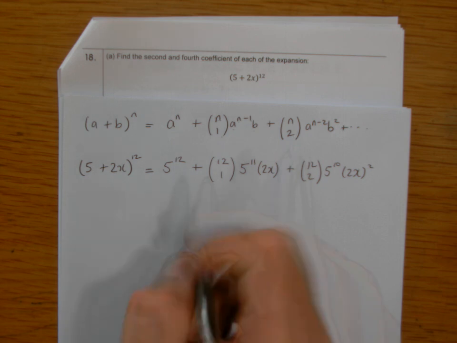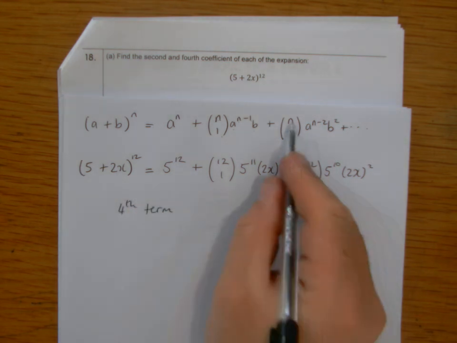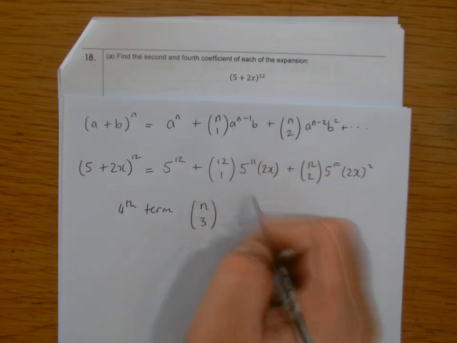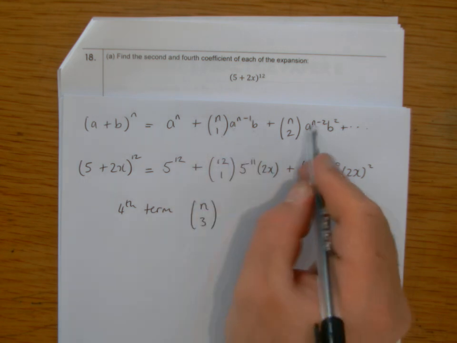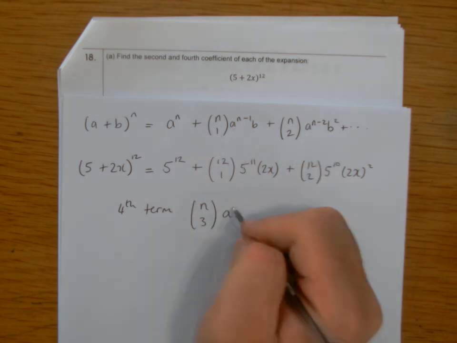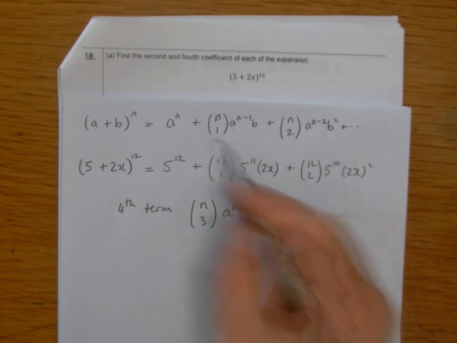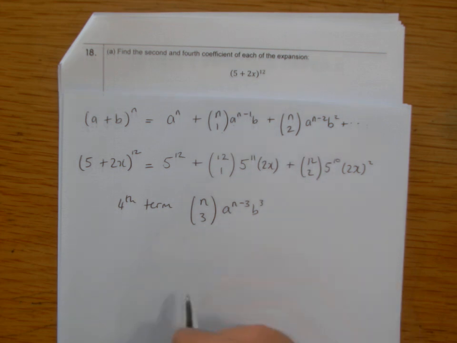The fourth, if you think of it, will be, well, you've got n choose 2 there, so the next one will be n choose 3, yeah? And then, because this a to the n minus 1 there, this will be a to the n minus 2, so the fourth term will be a to the n minus 3. And then the b, well, that's b squared, it'll be b cubed. Okay, so that's how you get the fourth term, just following that pattern there.